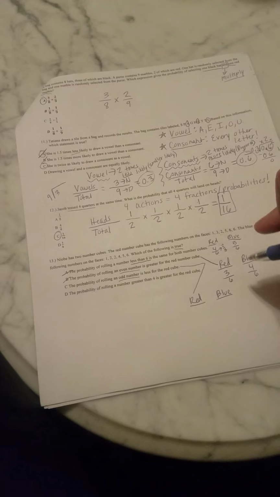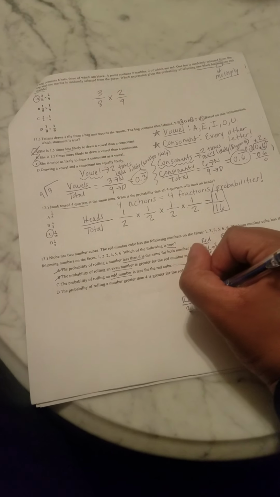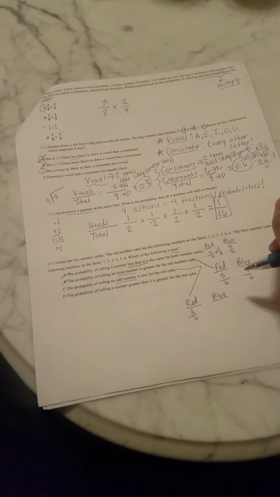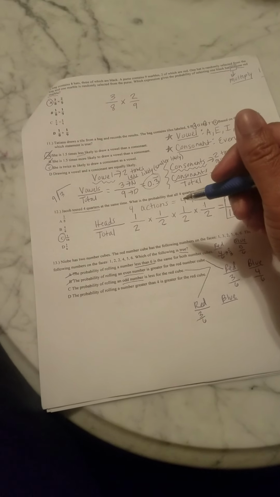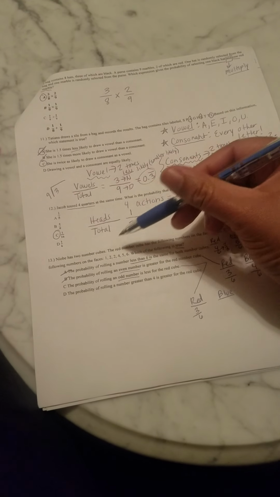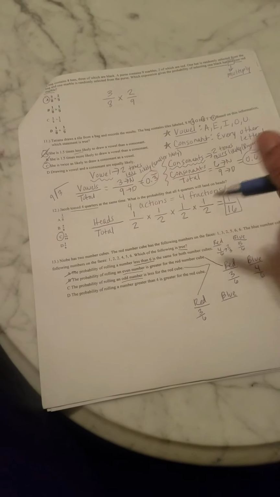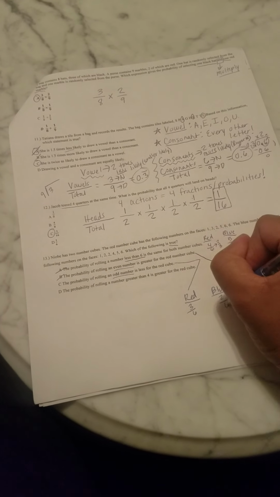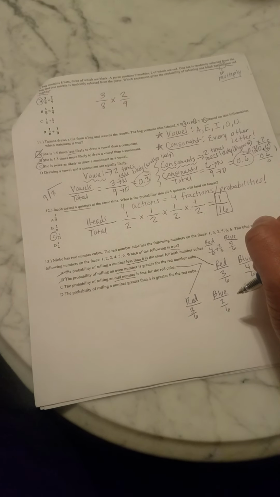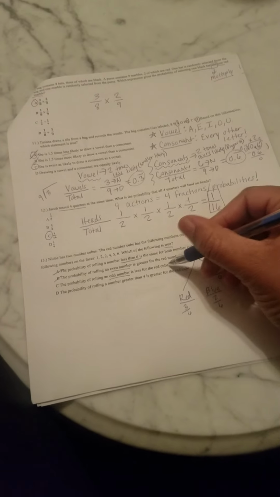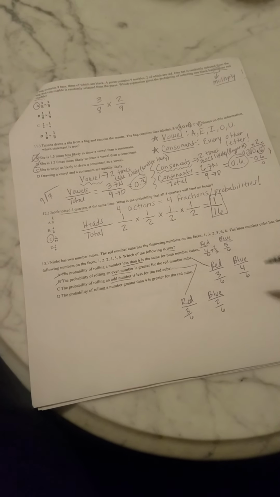Okay. And so you have 3 out of 6. And then for blue, your odd numbers would be 1 and 5. So that's 2 numbers out of 6. And so they said it was going to be less for the red cube, and that is not true. Your red cube had more.